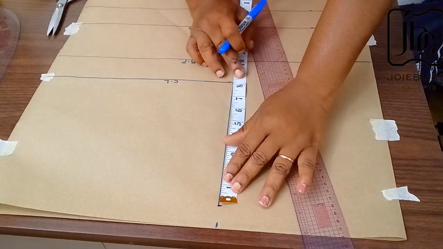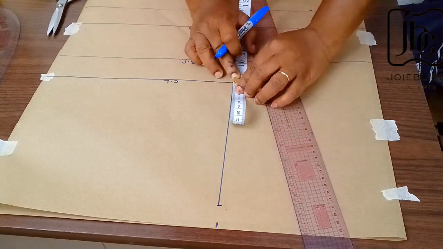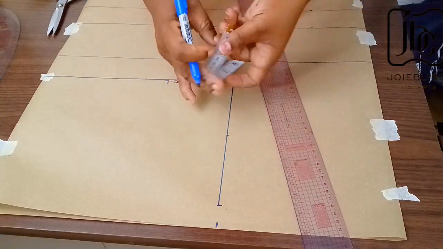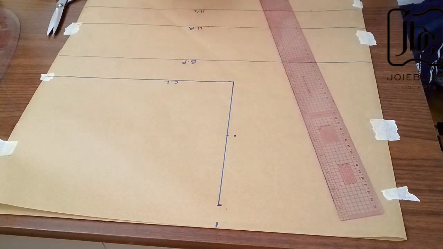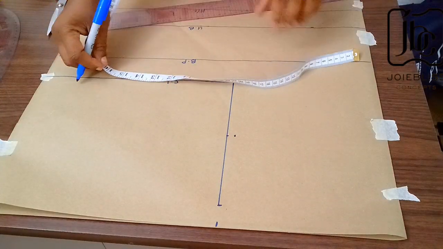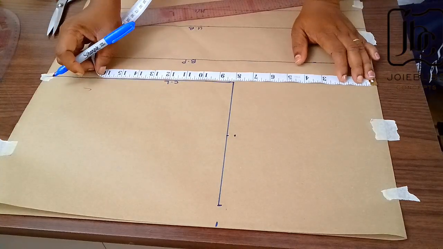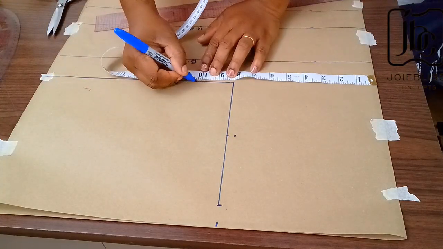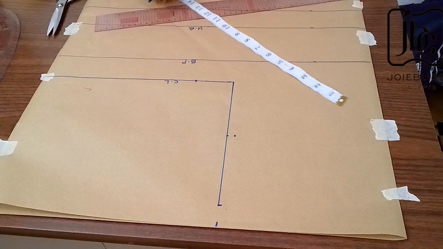This vertical line, I will divide it by 2 to get the midpoint and I will come in by half an inch, okay? And for the chest line, the horizontal one, I will mark my round bust measurement divided by 4 there so that I can get my armhole curve.